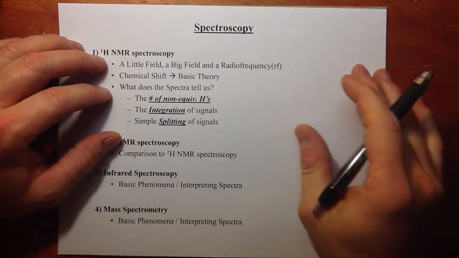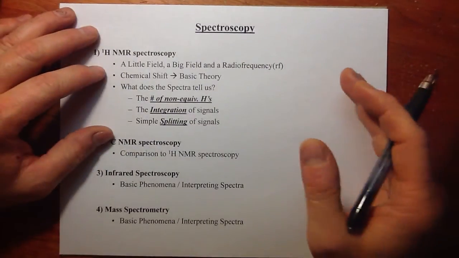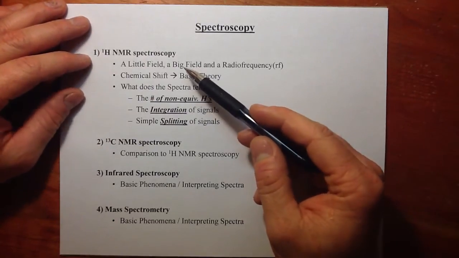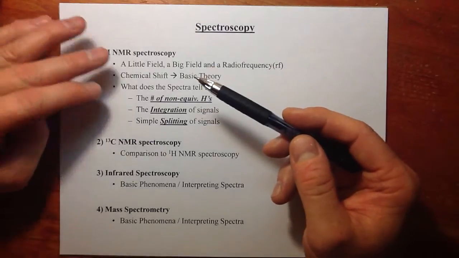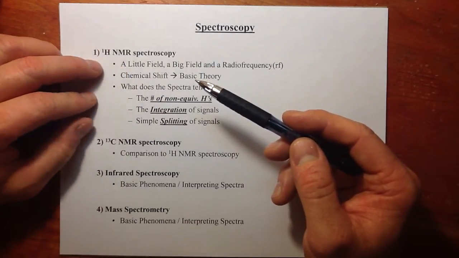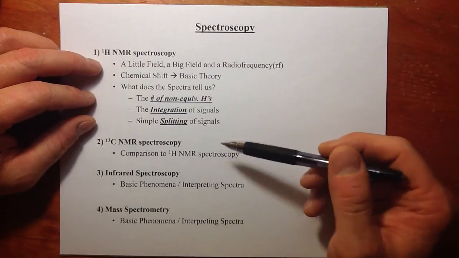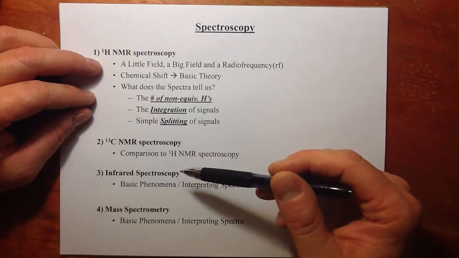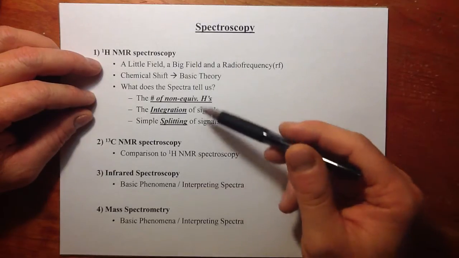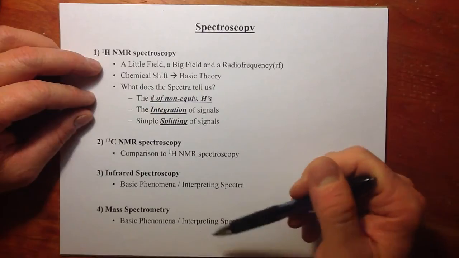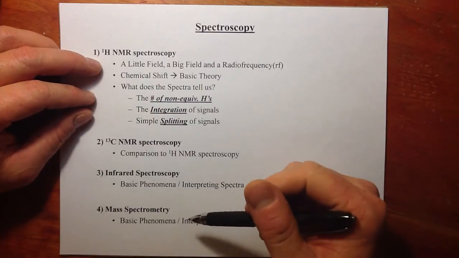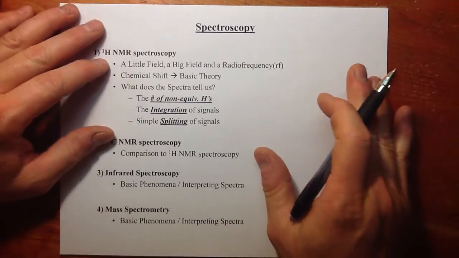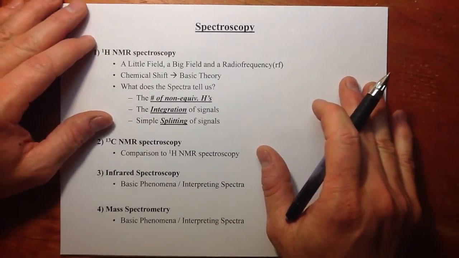This is the first of 6 videos on characterization methods used for organic chemistry. Proton NMR spectroscopy will gain most of the attention: 4 videos set aside just for discussion of proton NMR spectroscopy. There'll be a single lecture video on C13 spectroscopy and infrared spectroscopy, all of these involving light. Then the last video will be on mass spectrometry. So we have 4, 1, and 1, as far as videos go, covering characterization methods used in organic chemistry.